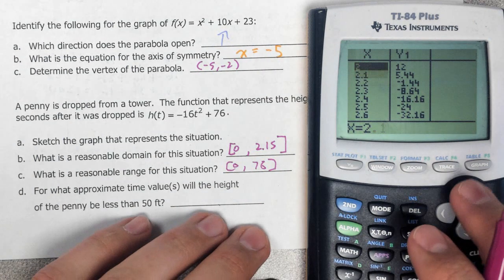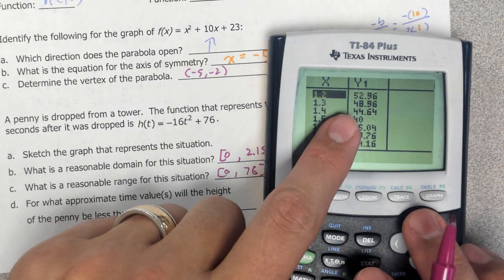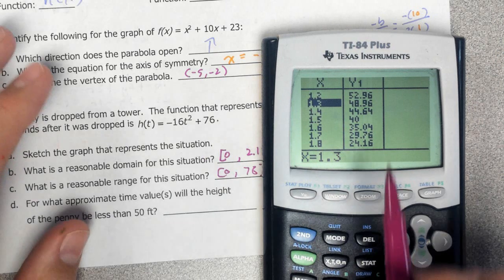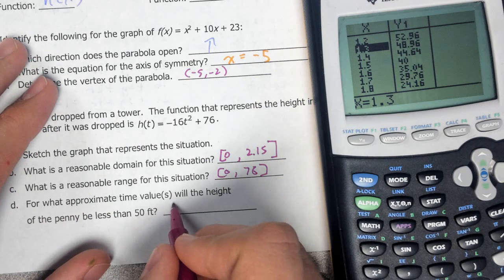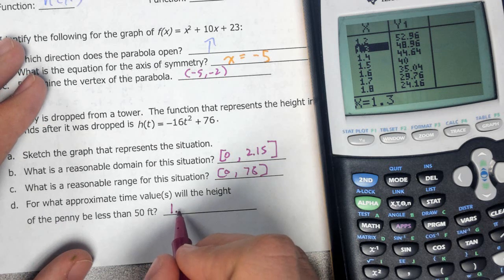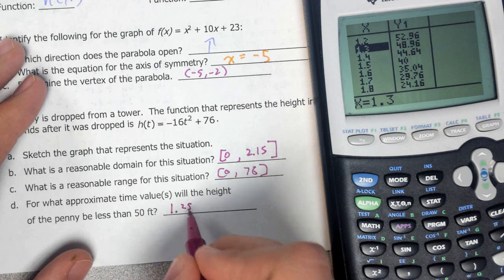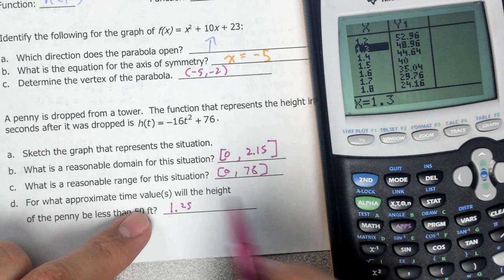When will it drop less than 50 feet? Well, I can just keep going up my graph, find where it hits 50 feet. So basically anything, let's go about halfway in between, anything after 1.25 or after.